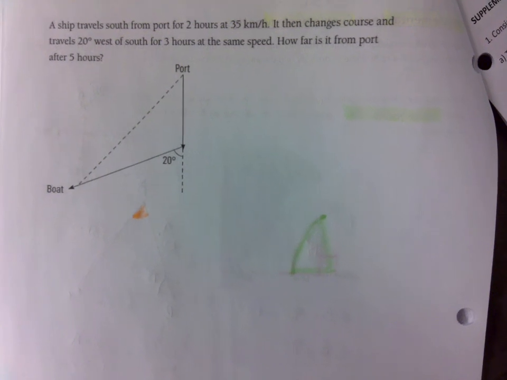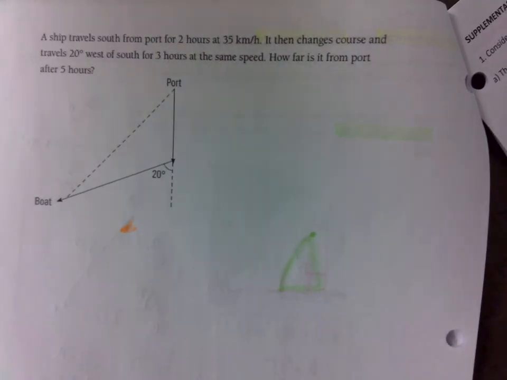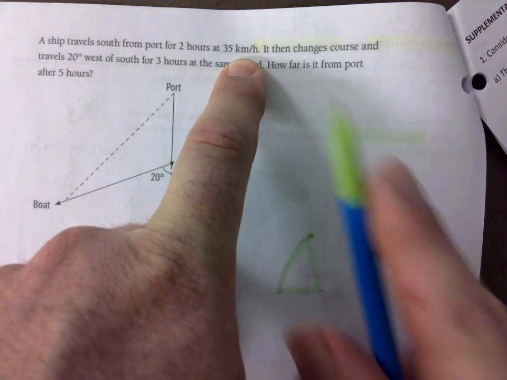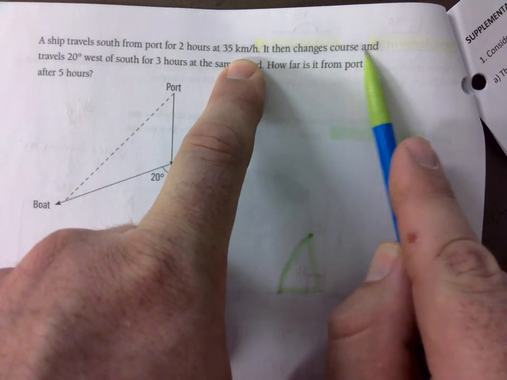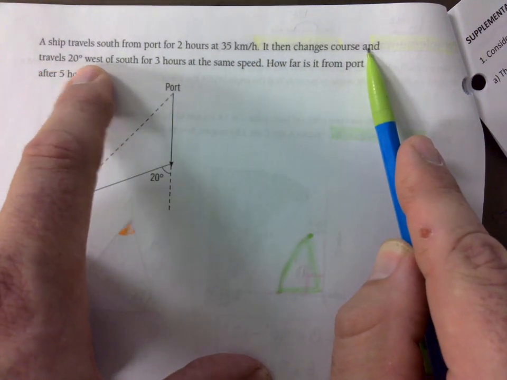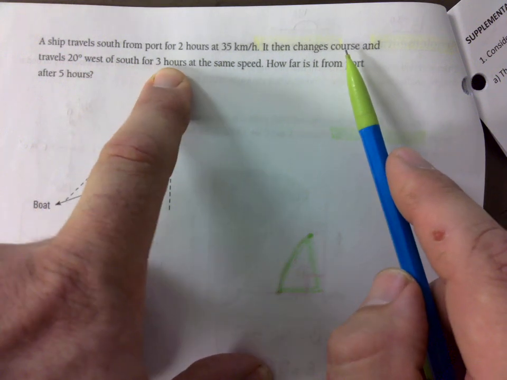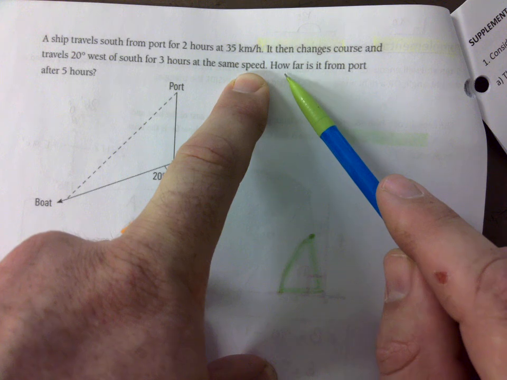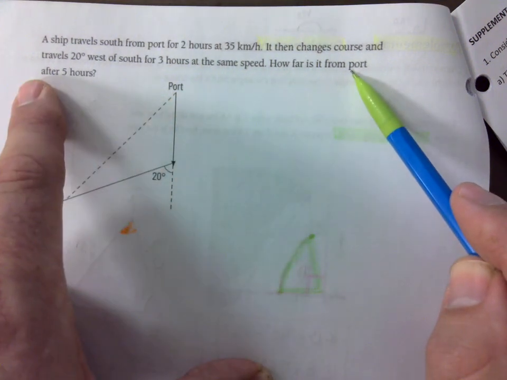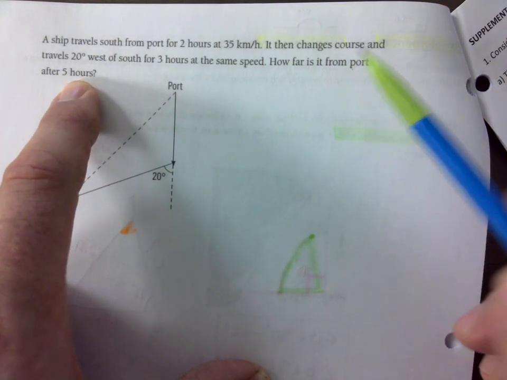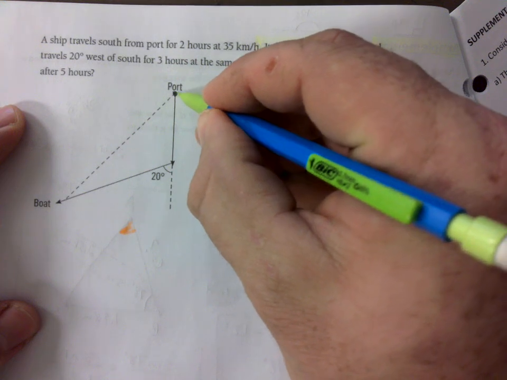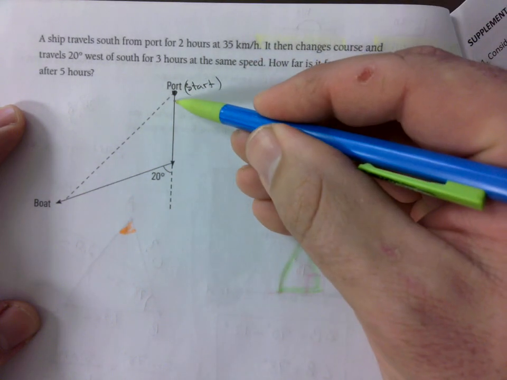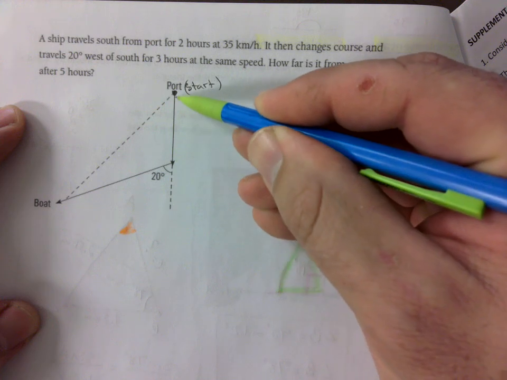A ship travels south from a port for 2 hours at 35 kilometers per hour. What in the world is happening here? Let's just keep reading. It then changes course and travels 20 degrees west of south for 3 hours at the same speed, so still 35 kilometers an hour. How far is it from the port after 5 hours of traveling? So we start here. This is your starting point. You travel this way. Okay.